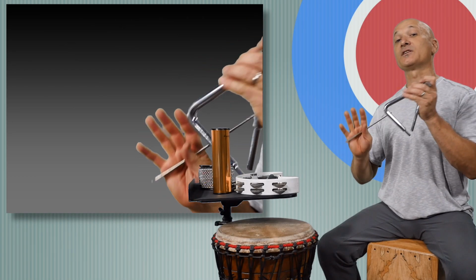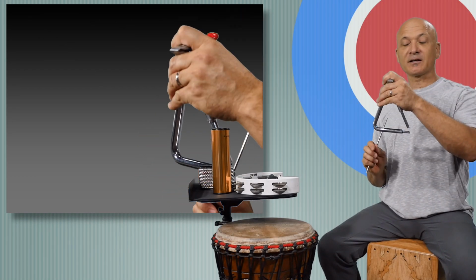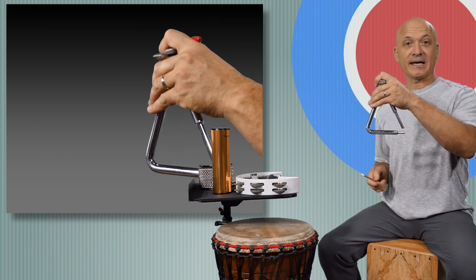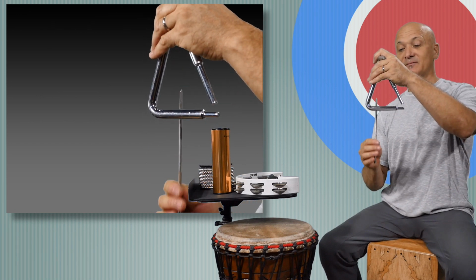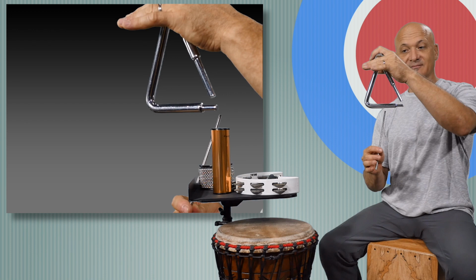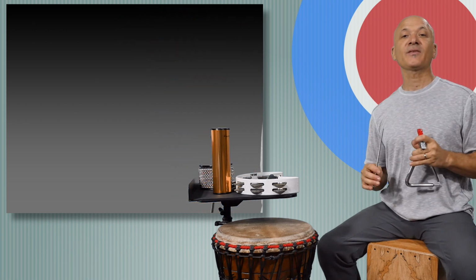Now let's talk about the triangle. The triangle can be used for individual hits or accents. Here's an example of where I played a single hit to accent a beginning of a verse in a song.